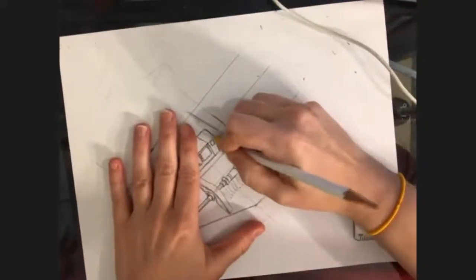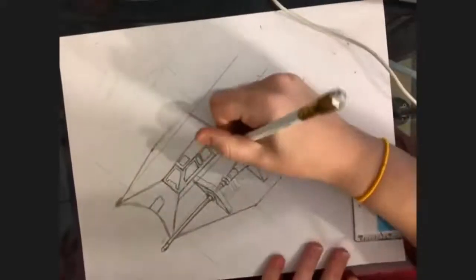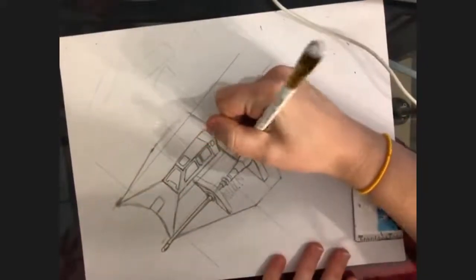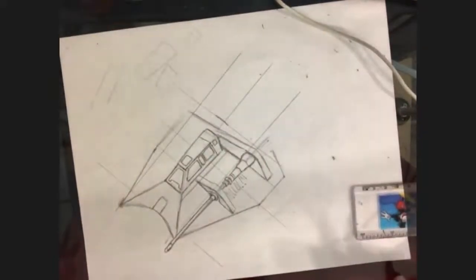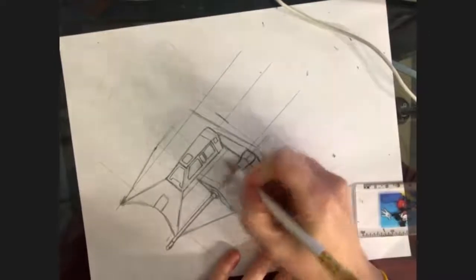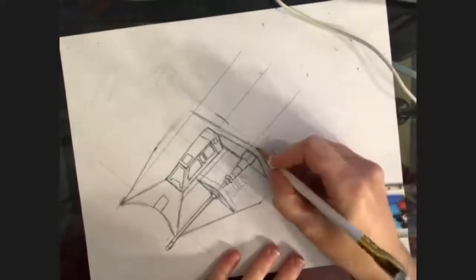All right, just tweaking now. A little bit more distance than I would have cared for, but okay.